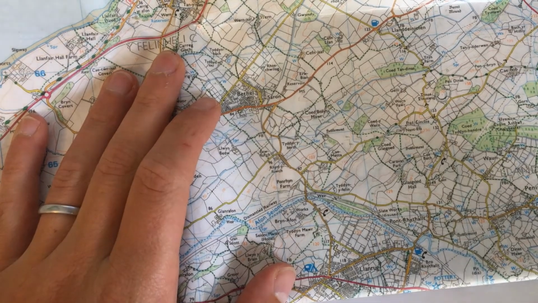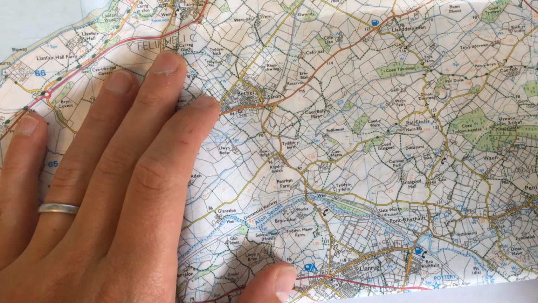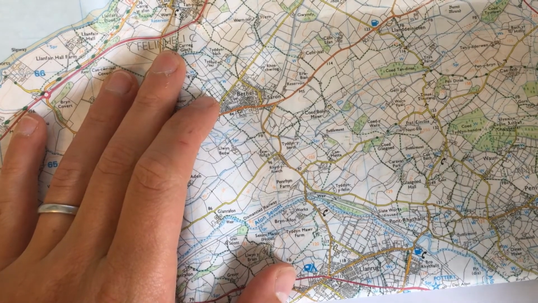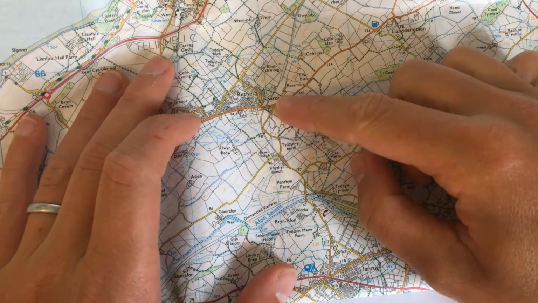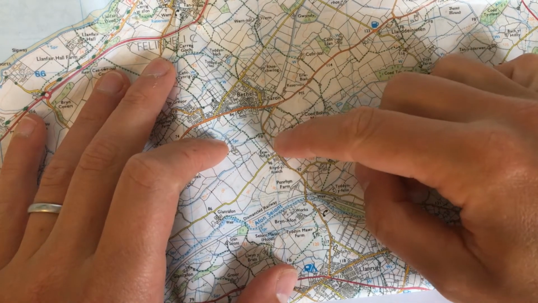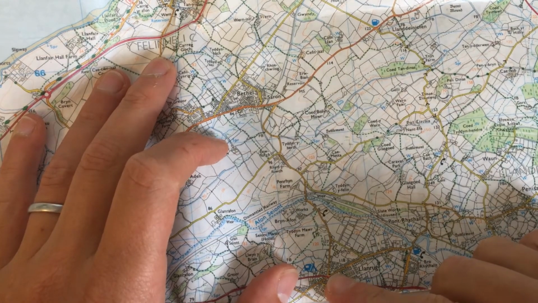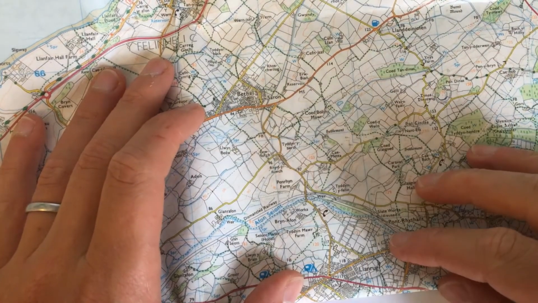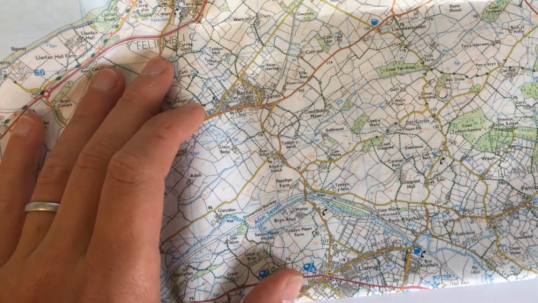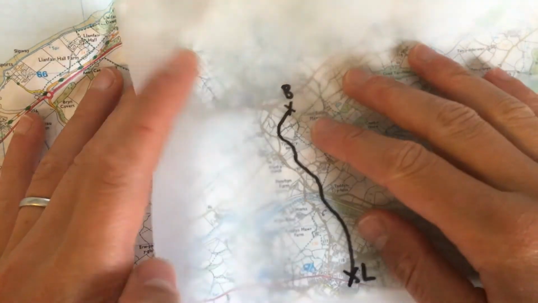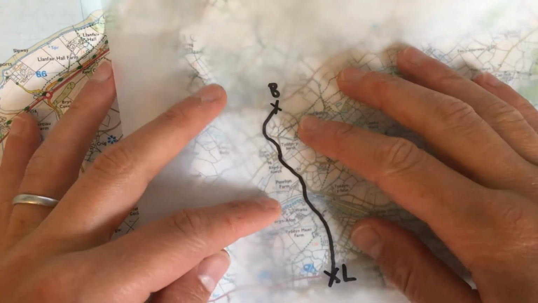This map has a different scale. It's a scale of 1 to 25,000. And we're going to take a journey from Bethel, which is up here, and we're going to travel along this orange road all the way down to Llanrug, which is here. Again, to simplify this map, I'm going to get a piece of tracing paper and mark on the key points.